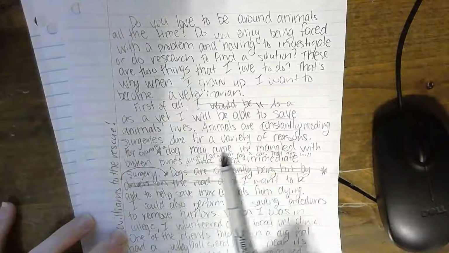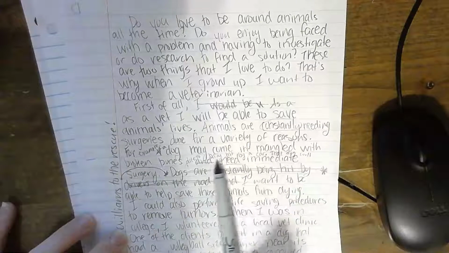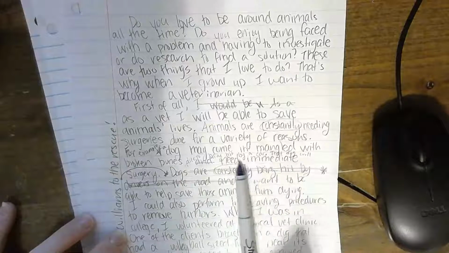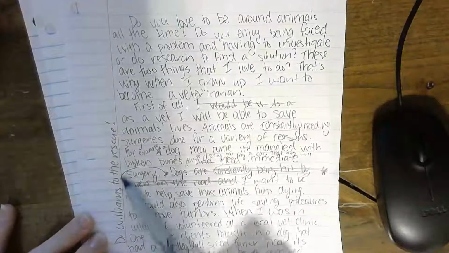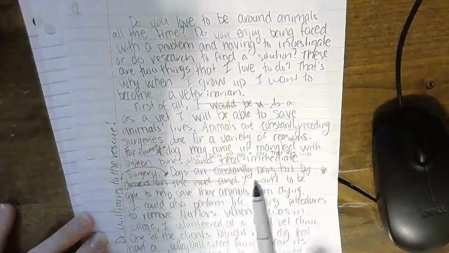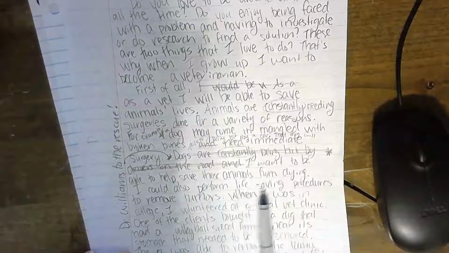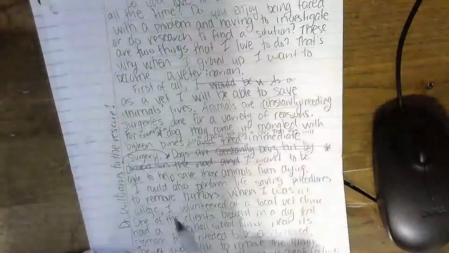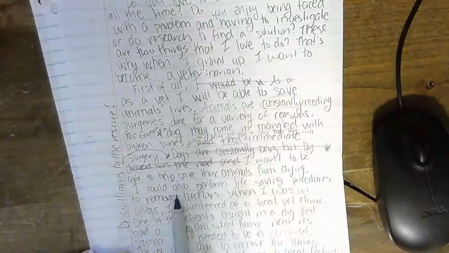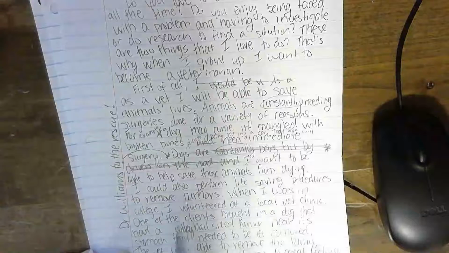For example, a dog may come in mangled with broken bones due to being hit by a car. That dog will need immediate surgery. Dr. Williams to the rescue. I want to be able to save those animals from dying. I could also perform life-saving surgeries to remove tumors. I could combine those two, but those are two different reasons, so I'm not going to.